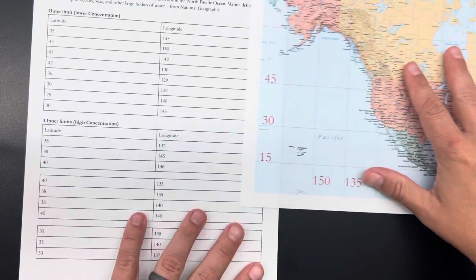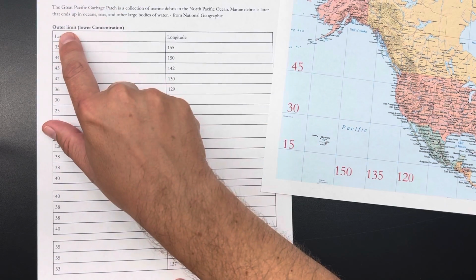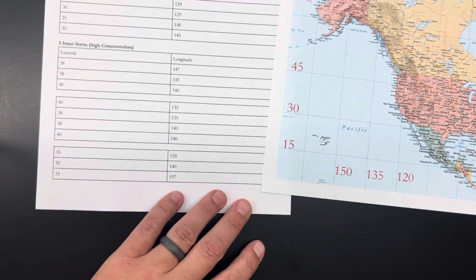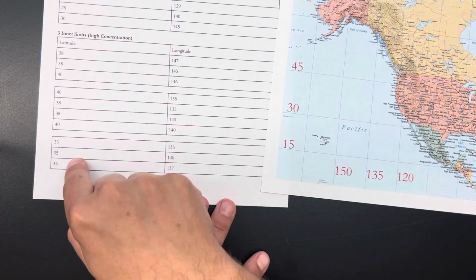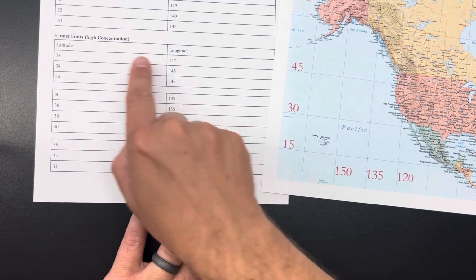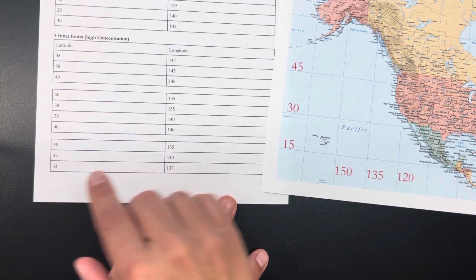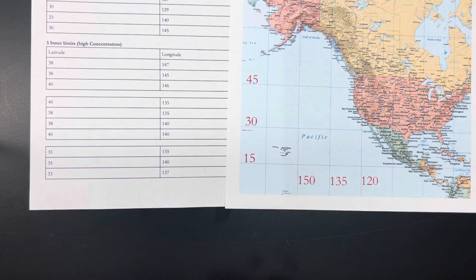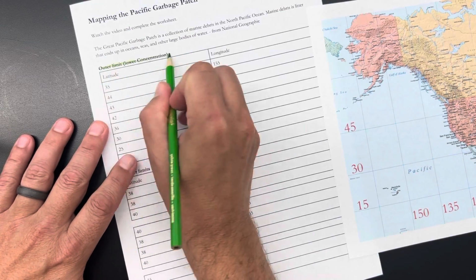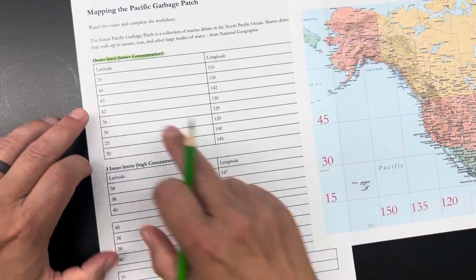So we're going to map out some of that, and I have the latitudes and longitudes for the outer limit, which has lower concentration, and then I have three separate inner concentrations, high concentrations. So these are going to be three separate areas. For my outer limits, I think I'm going to use green, because that's the low concentration.